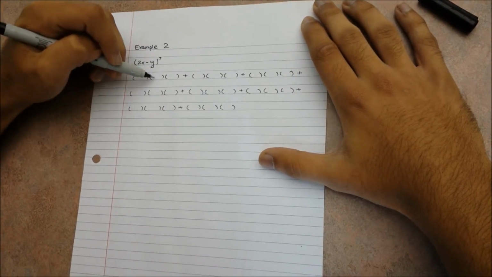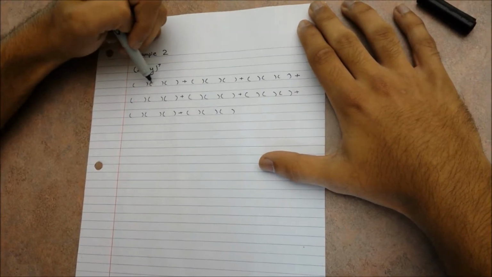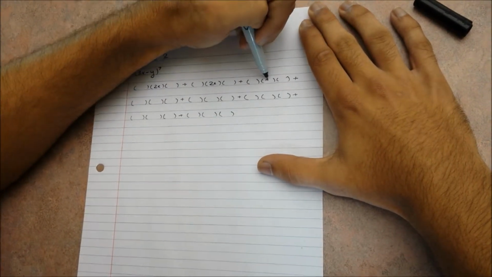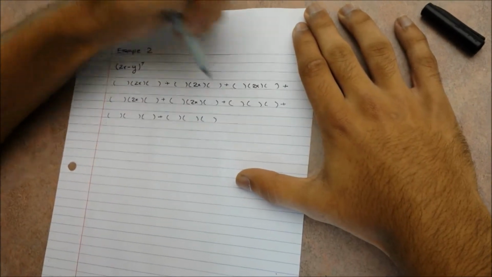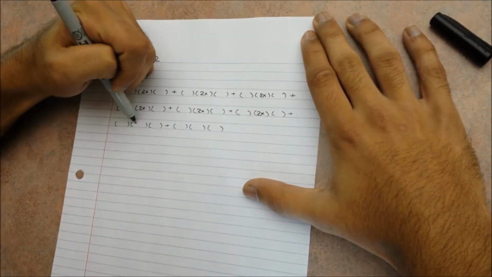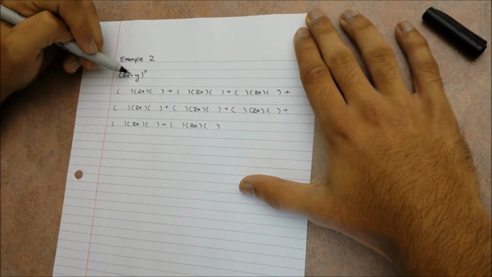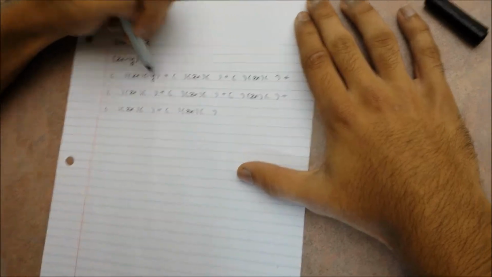And your A term always goes in the second part of the term. So you can just go ahead and put 2x in every one of these second parentheses. And now, same goes with negative y, which is your B term. So that goes in the third.